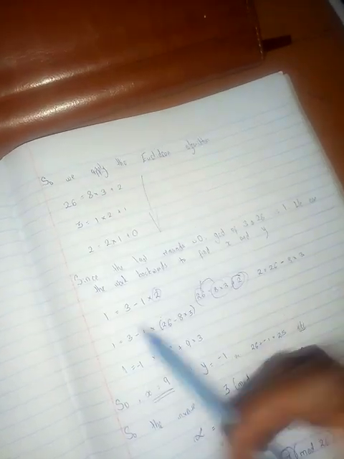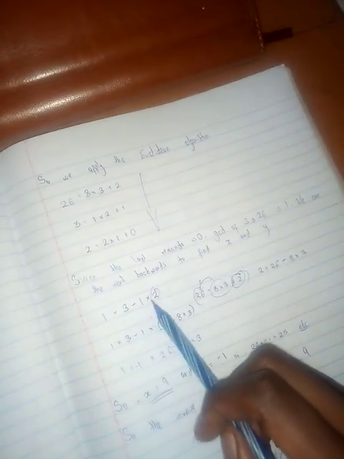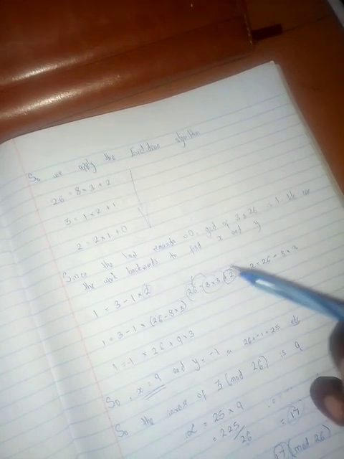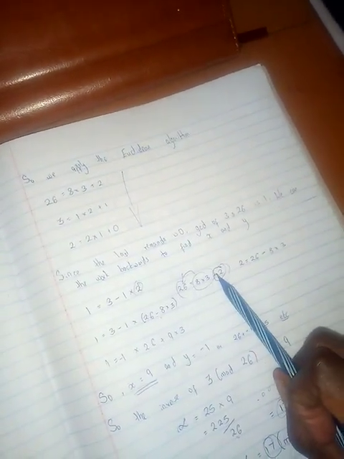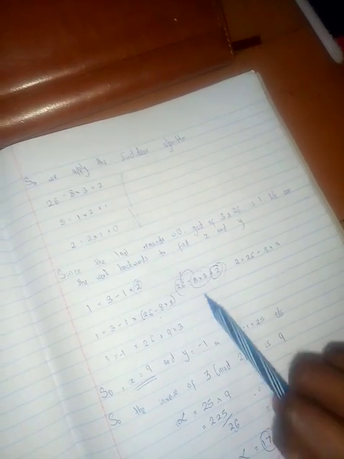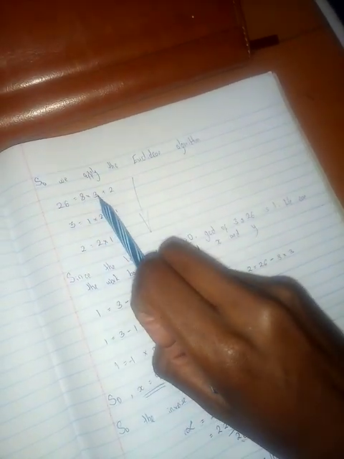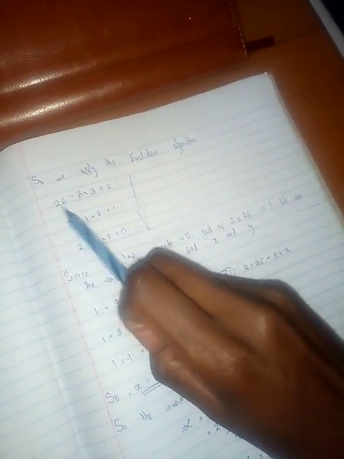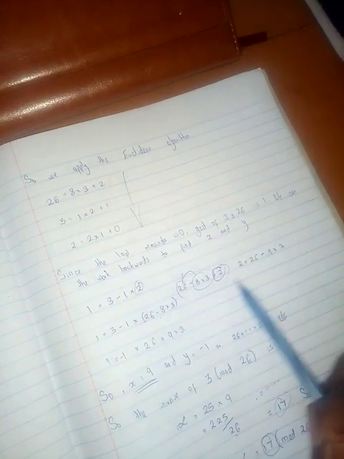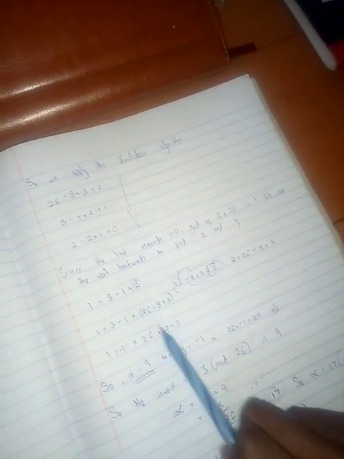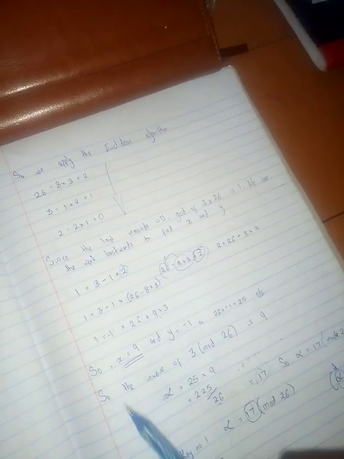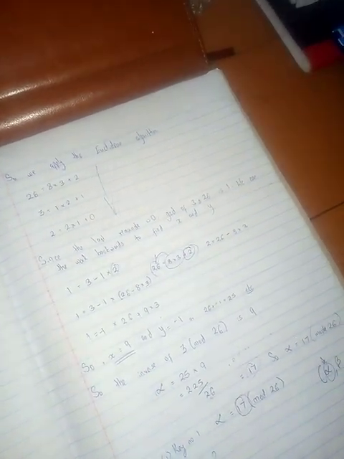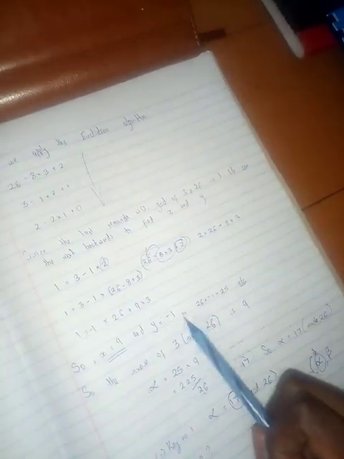So now you work backwards. 1 is equal to 3 minus 1 times 2. This 2, you can substitute. Because you had a 2 here, you need to have 2 on one side. So on the other side will remain 2 is equal to 26 minus 8 times 3. Then after substitution, we'll find that x is equal to 9, and y is equal to -1.